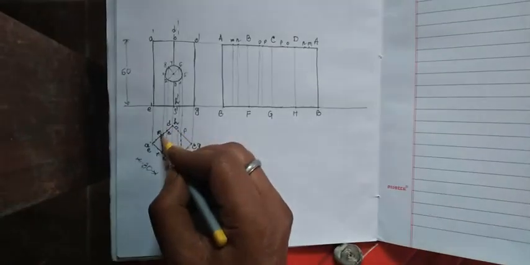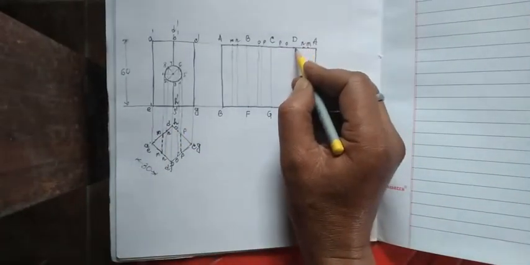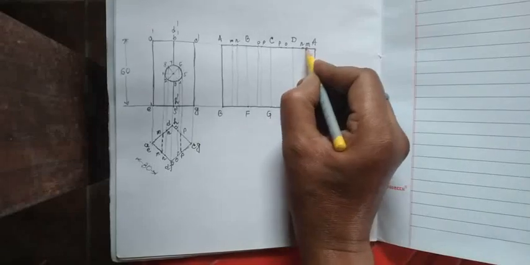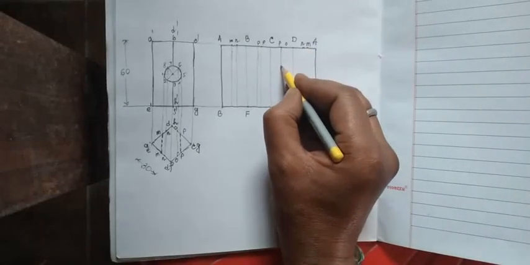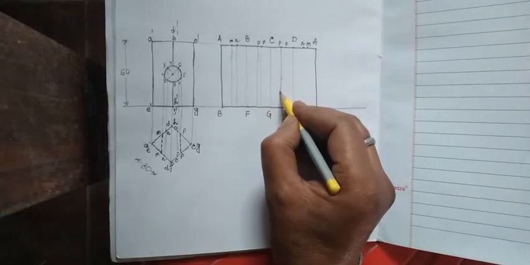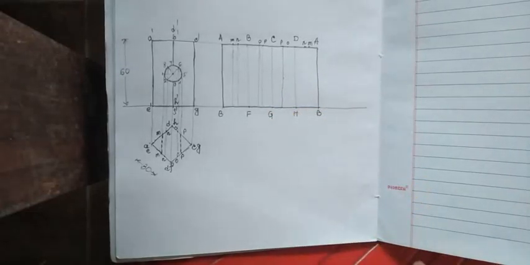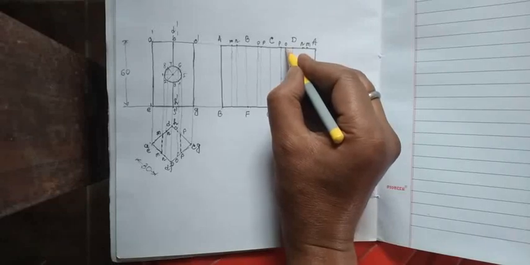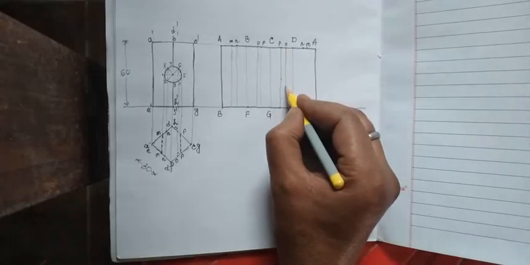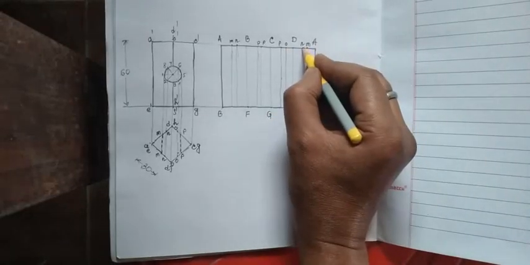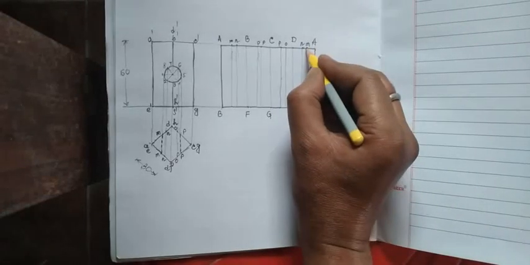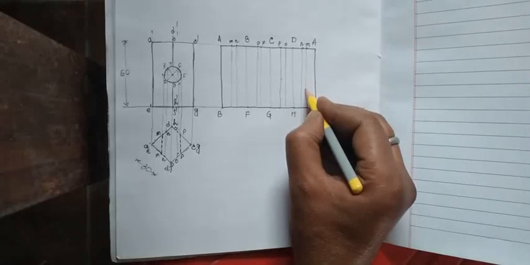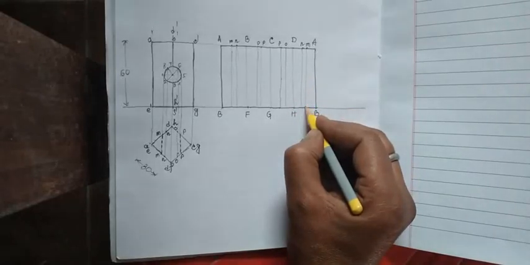Understand? From D, DM is the far point, and N is the front point. Similarly, draw the projection line through this point, and draw a projection line from this point also. This point, the projection line. Similarly, from this point M you have to draw a projection line also.